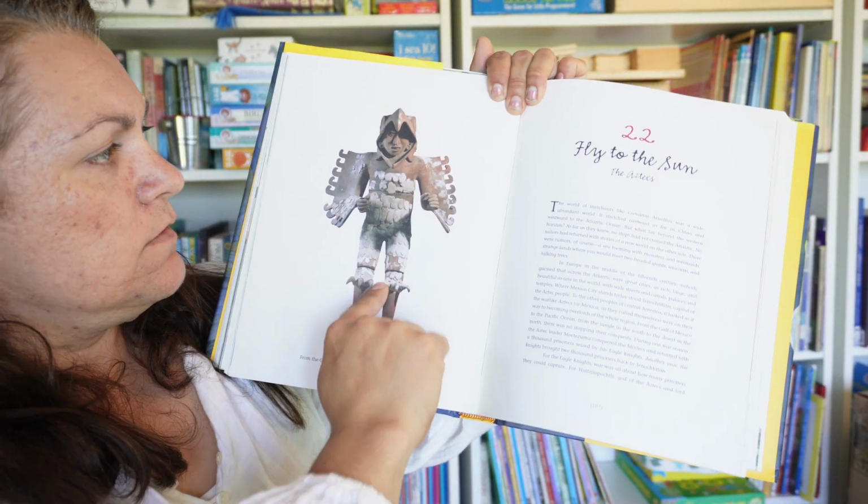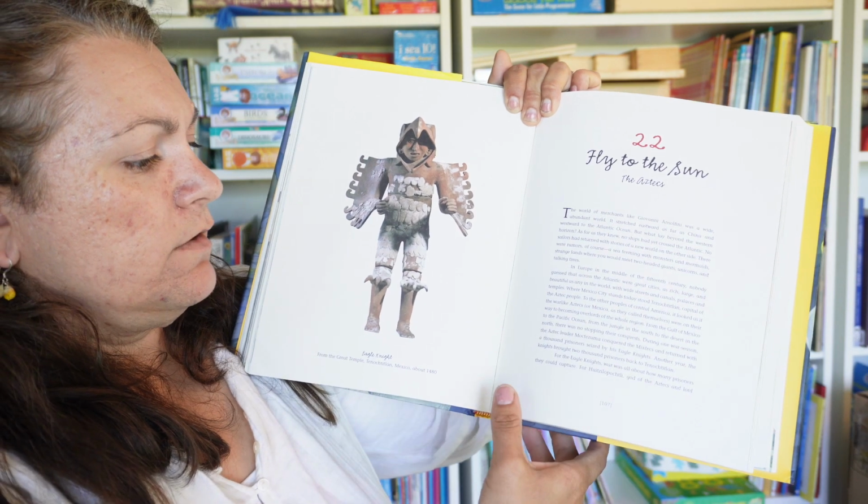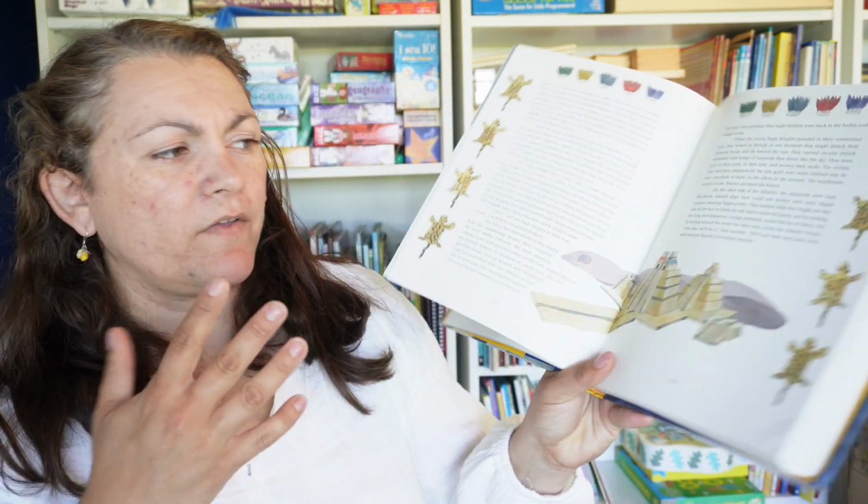And this is the artwork you're looking at here. And it tells you about the Eagle Knights, who were, I guess, advanced military for the Aztecs. They would capture people from the conquered nations. Some of these in here are more about a specific artist, but this is more about that one piece of art and what inspired it.